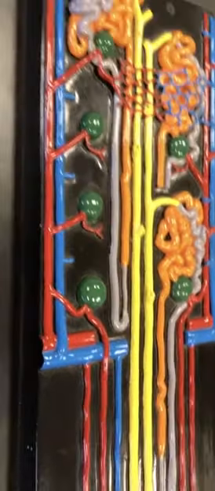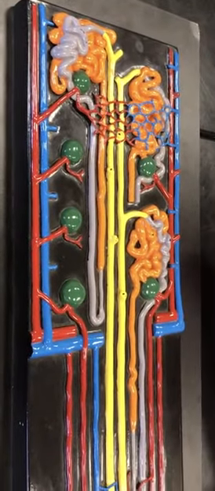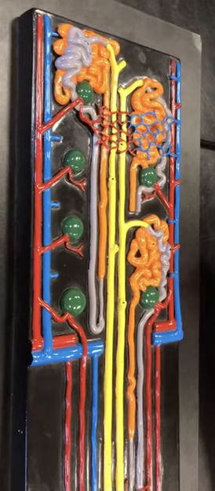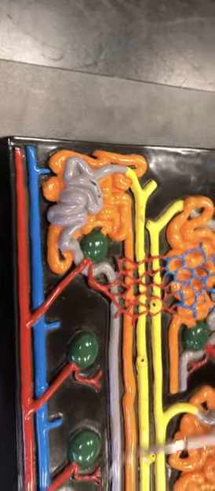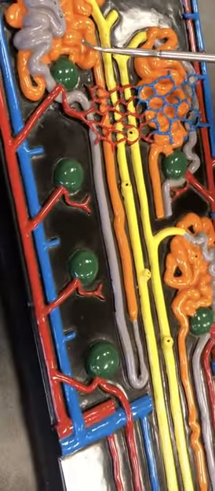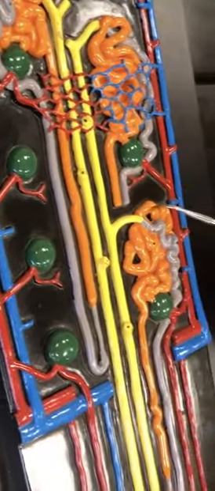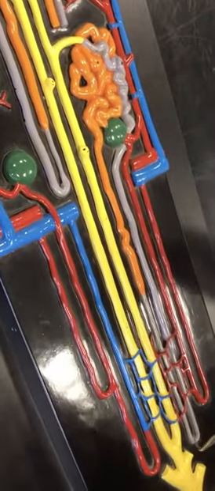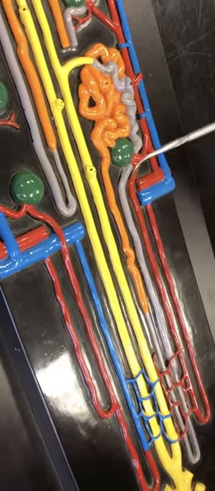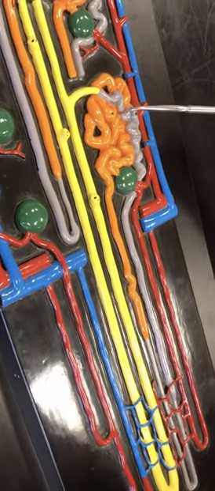All right, now we're gonna go over the actual nephrons. There are two different types of nephrons. The nephrons that are in the cortex are called cortical nephrons, where the whole nephron is located within the cortex. And then you have the juxtamedullary nephron, and its nephron dips deep down into the renal medulla, so juxtamedullary nephron.